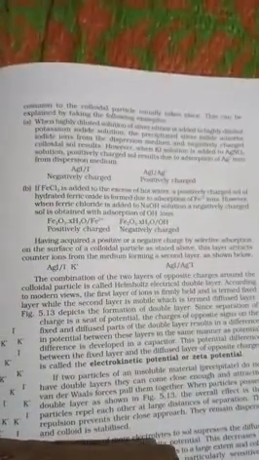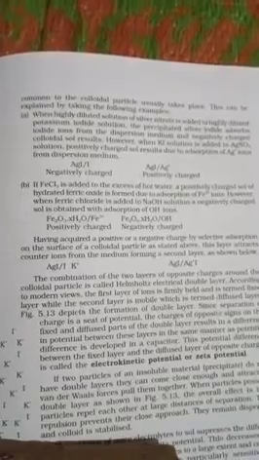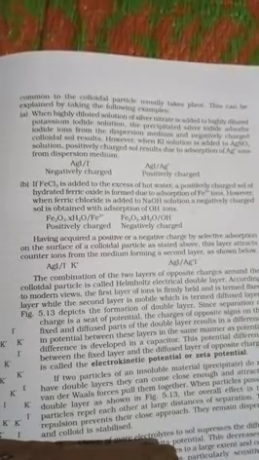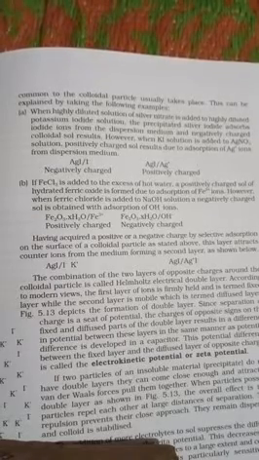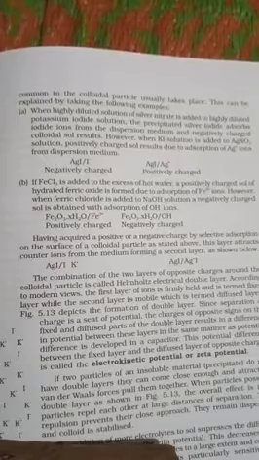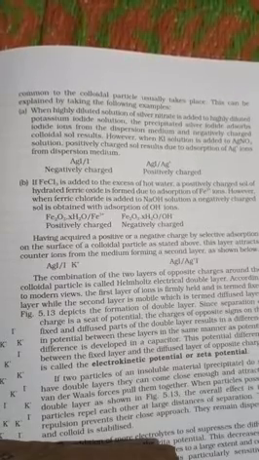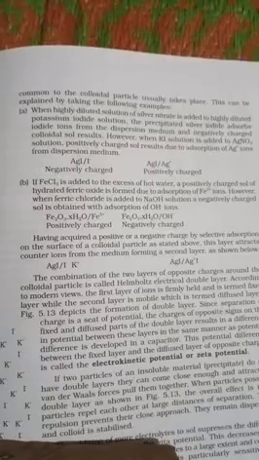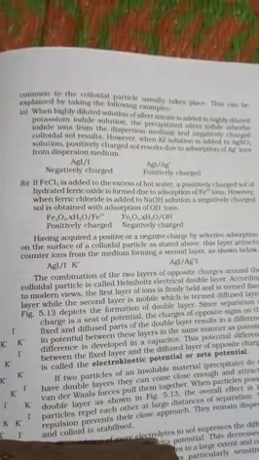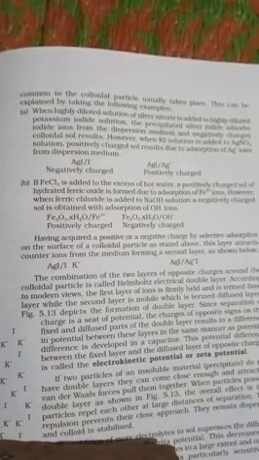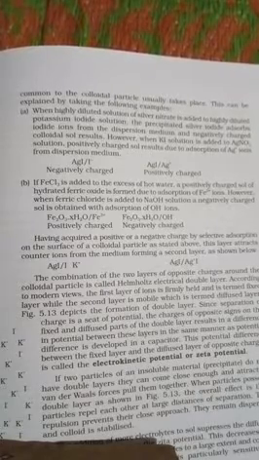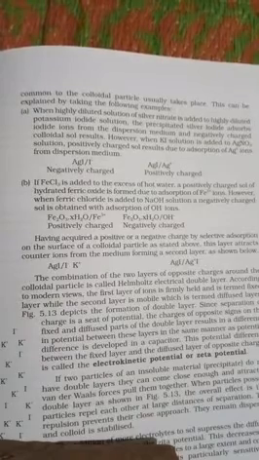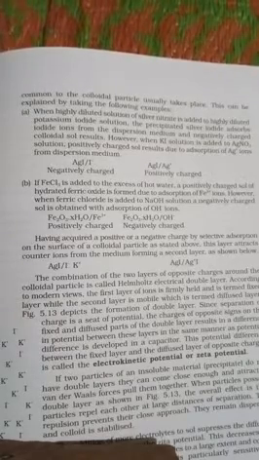When a highly diluted solution of silver nitrate is added to highly diluted potassium iodide, here we have taken potassium iodide first. After that, on the potassium iodide you added silver nitrate. Then we get silver iodide. This silver iodide is found in the form of colloids.